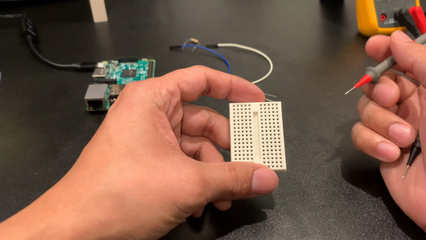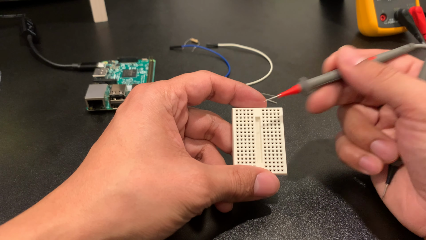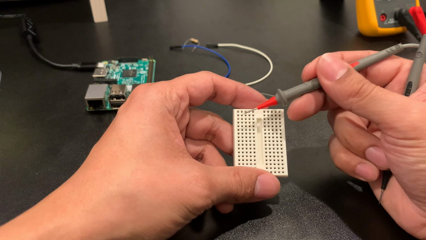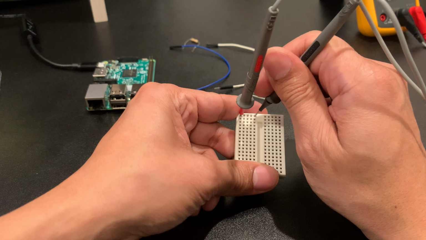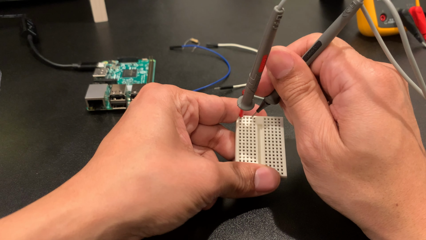Alright guys, before we get to wiring this up, I just want to show you how this small breadboard works. Basically every little row here is a single node, meaning they're all connected to each other. So I have my multimeter set to continuity. So you should hear a beep if it detects a short or a connection. See that?